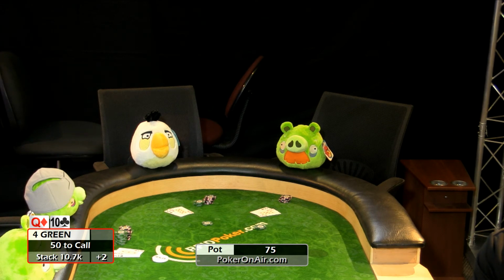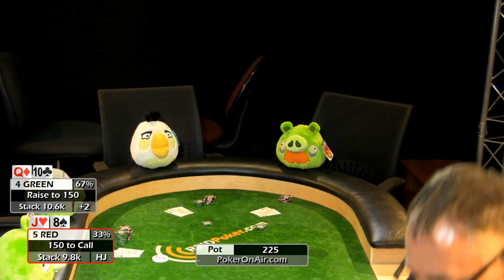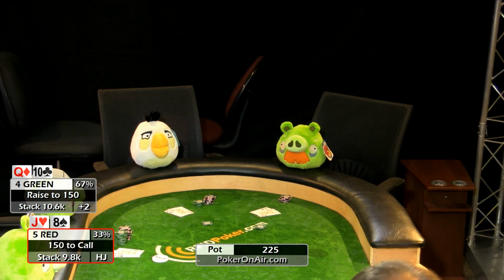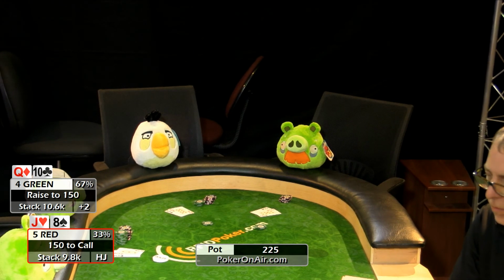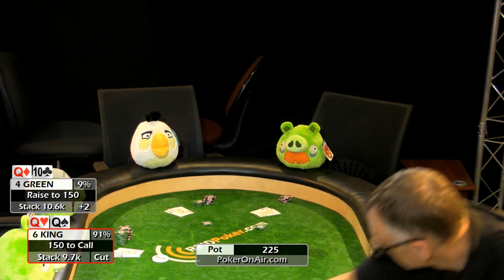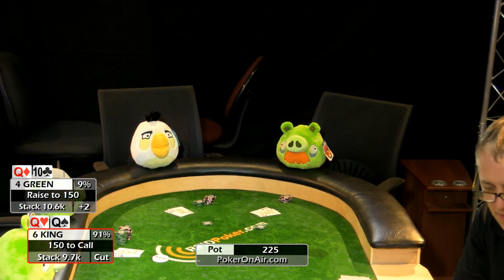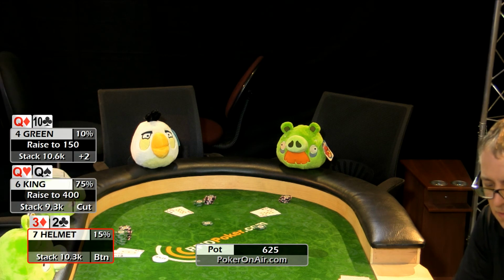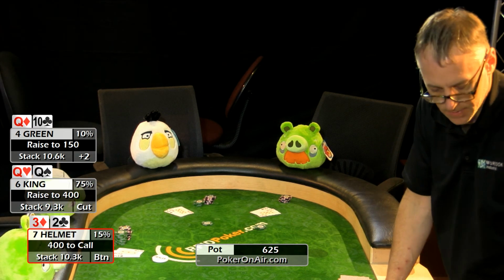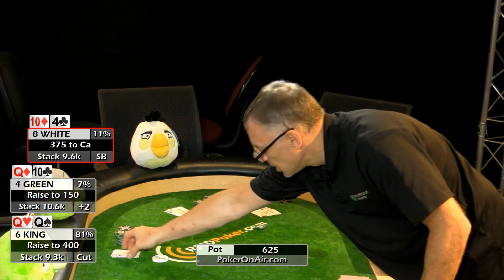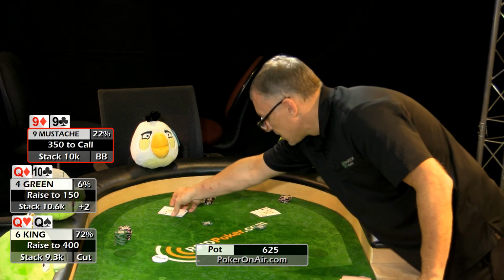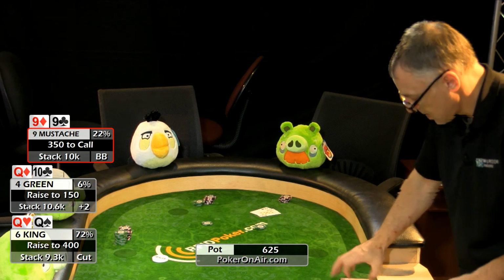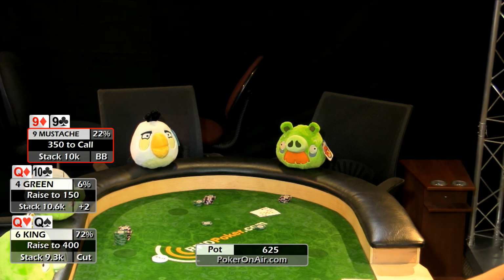Green is going to raise to 150. Red folds jack 8. Pocket queens says raise to 400. Helmet Pig folds. White folds. Mustache just calls.